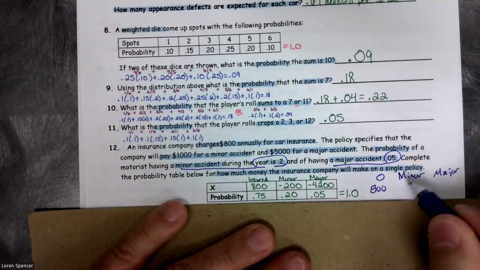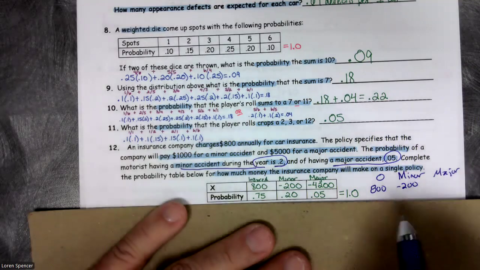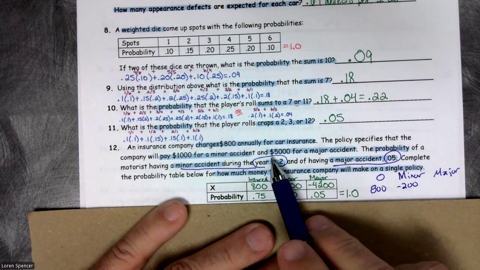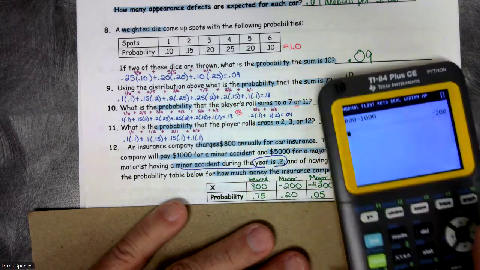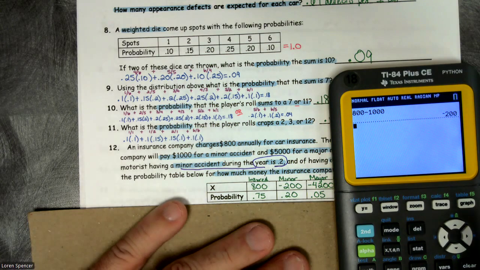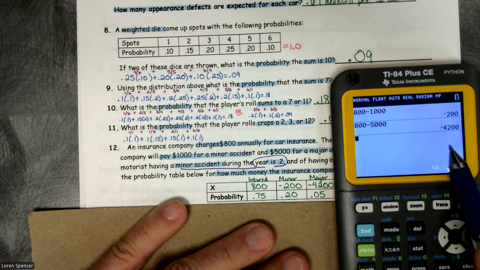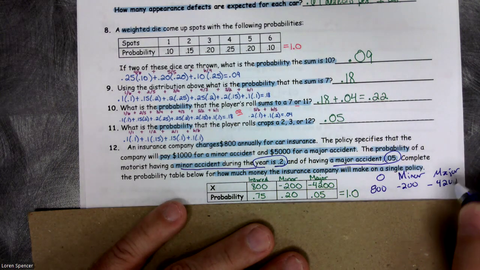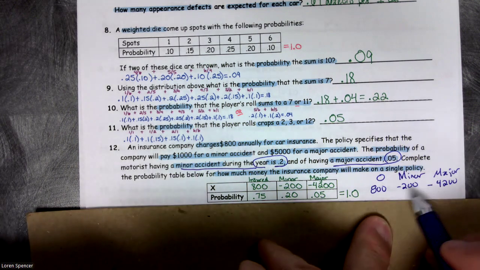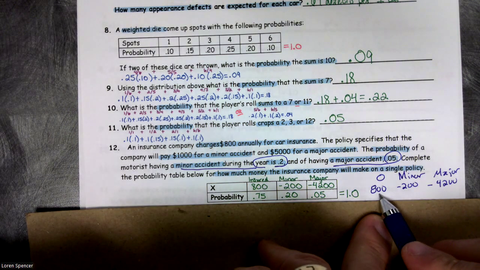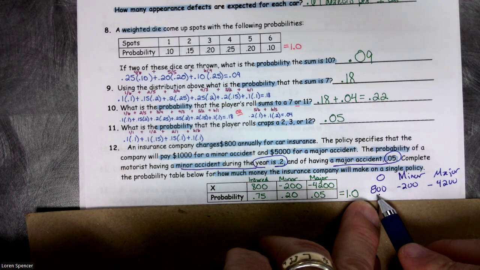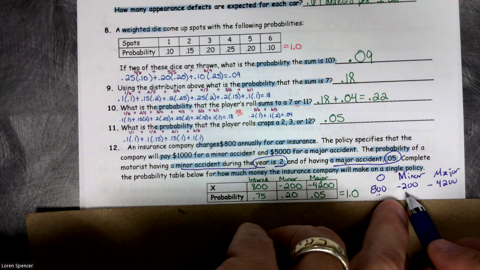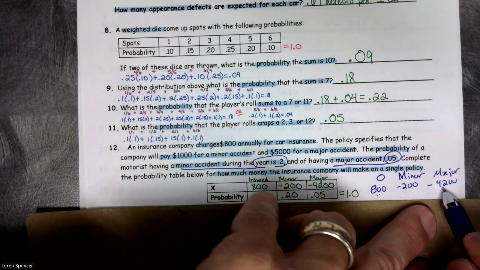So with the minor accident, they lose. They lose $200. And if I have a major accident, because I drive like Sensei drives, it's going to cost them $5,000. I only paid them 800, and they have to pay 5,000. That means it costs them $4,200. Now the problem: zero accidents, they make $800. If I have a minor, they lose 200. If I have a major, they lose 4,200.